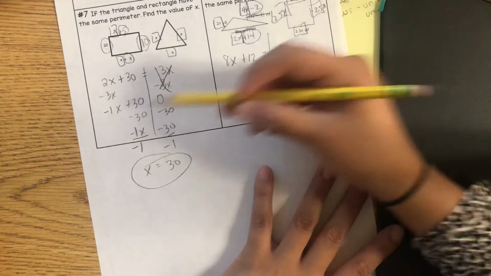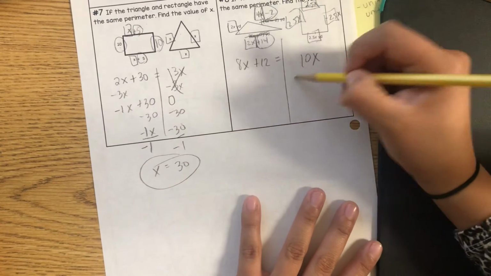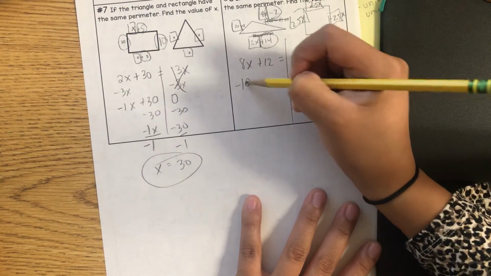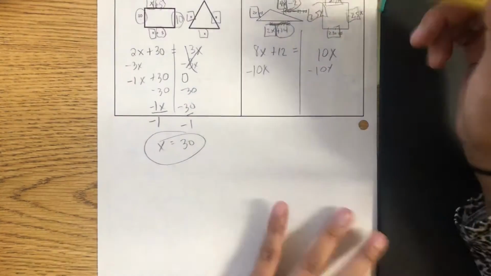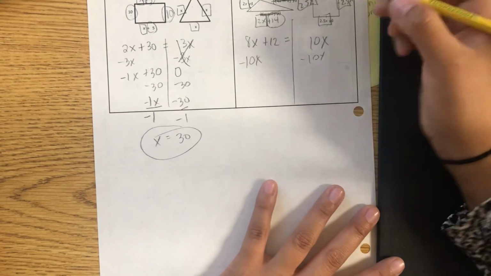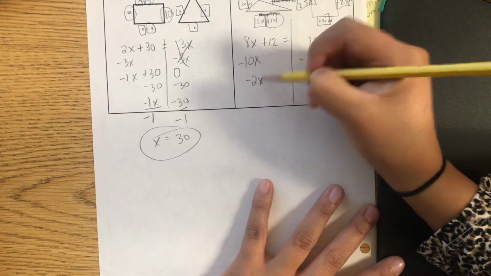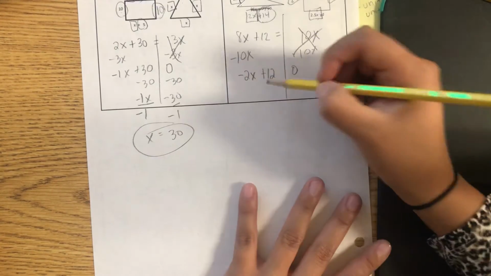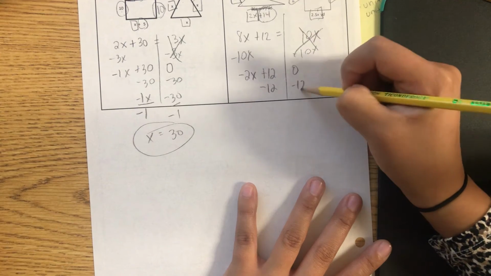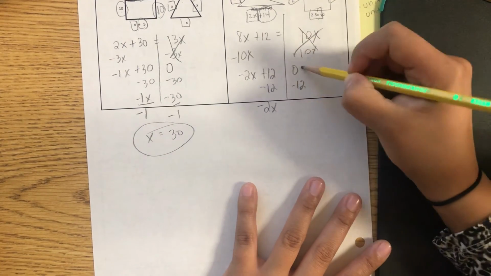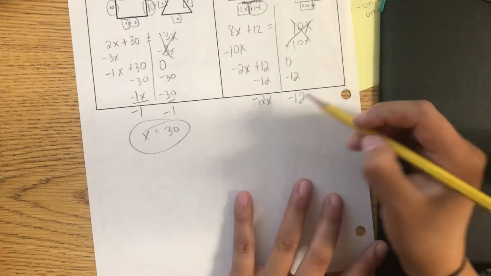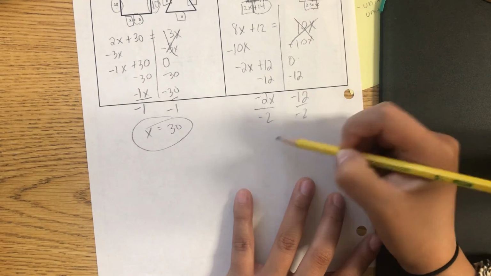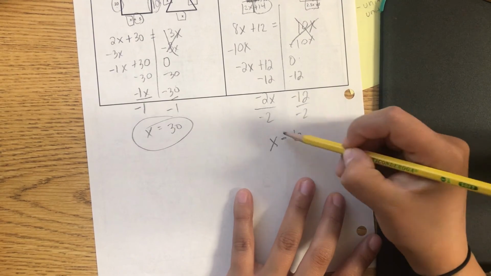And then I solve just like we did the one on the left. So I'm going to subtract 10x. And yes, I know there's other ways to do this arrangement, but I just try to keep it consistent. 8 minus 10 is negative 2x. Bring down this plus 12. I'm going to have 0 on the right. I'm going to subtract 12. So 0 minus 12 is negative 12. And then my last step, I'm going to divide by negative 2. So x equals positive 6.